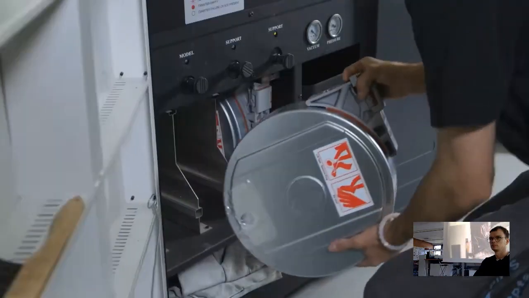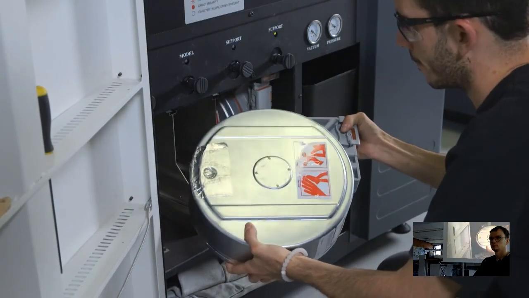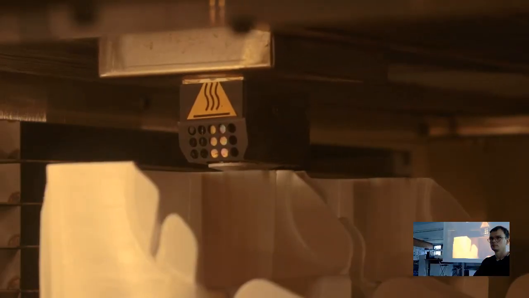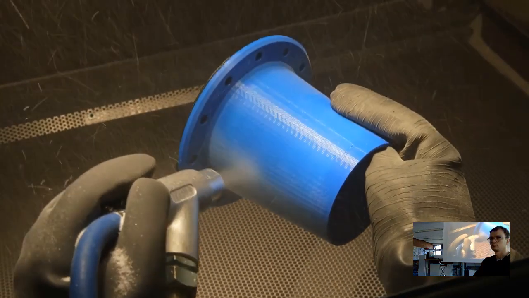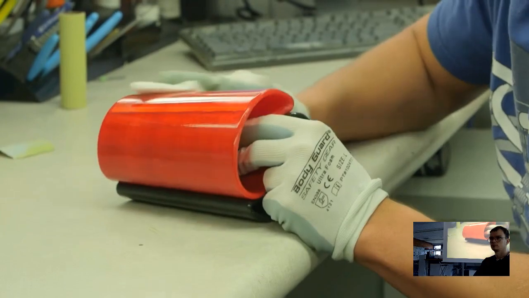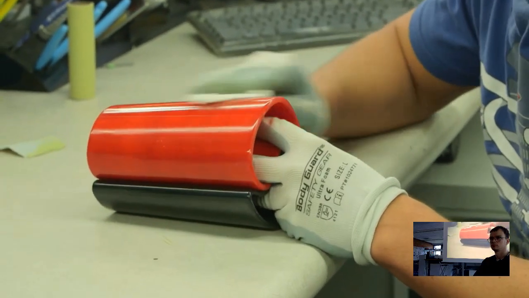What's really cool is you can have a real engineering grade thermoplastic, the same stuff you'd injection mold. Someone needs an ABS or a polycarbonate or a high temperature Ultem. We can actually print it directly as opposed to casting a part or having injection molded parts done. You're getting close to the same quality and mechanical properties and aesthetics as you would with an injection molded part, but you're getting it in an additive process.